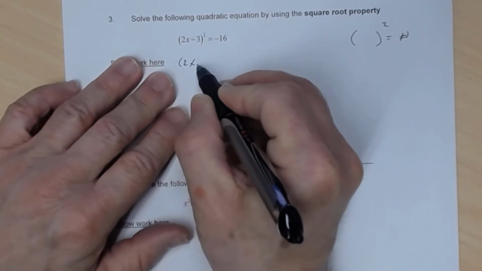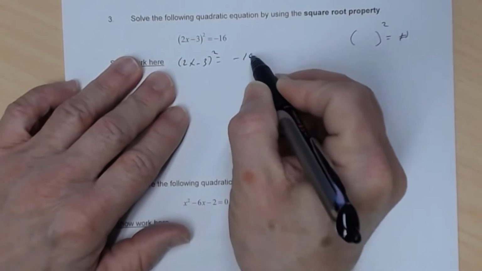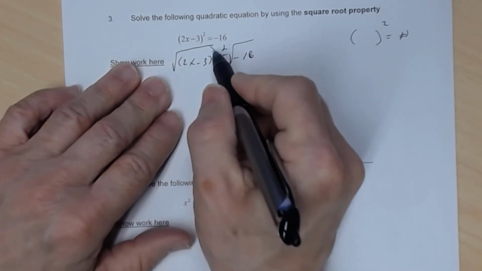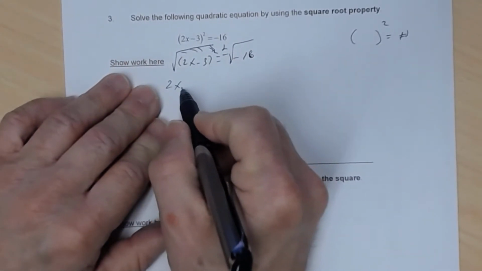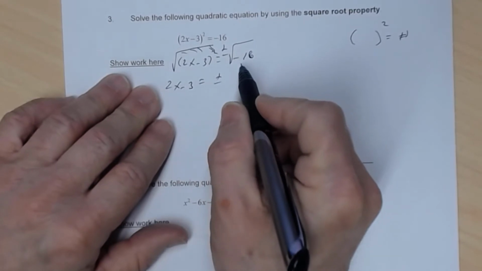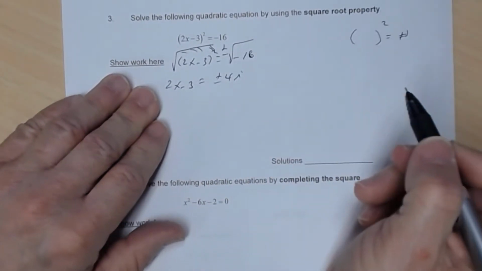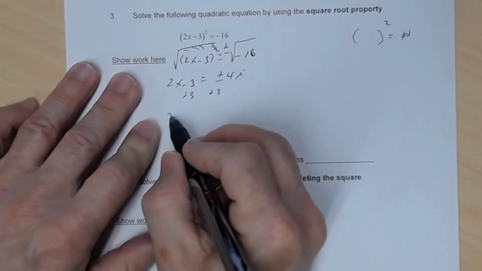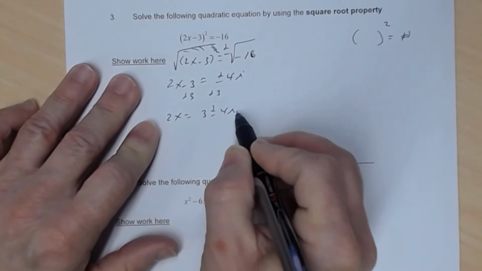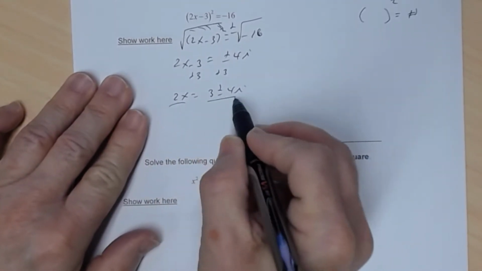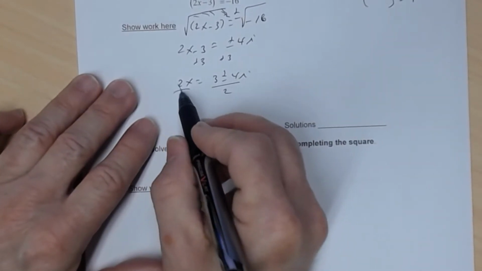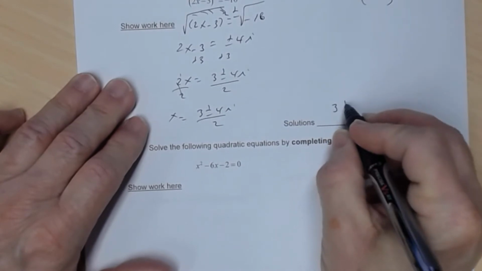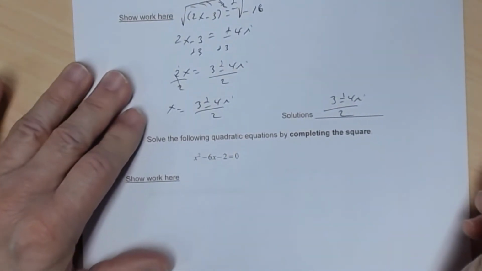So I'm going to go ahead and rewrite this over. And so when I take the square root of both sides, don't forget the plus or minus, the square and the square root undo each other, so I get 2x minus 3 equal plus or minus, and the square root of negative 16 is 4i. And then a couple more steps and you're done. Just add 3 to both sides. You've got to solve for x. So you get 2x equal 3 plus or minus 4i. And then we divide both sides by 2. And so I get x equal 3 plus or minus 4i divided by 2.